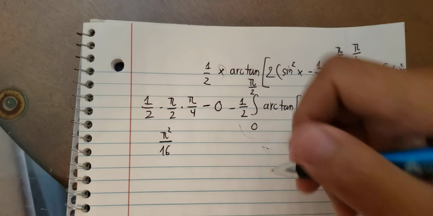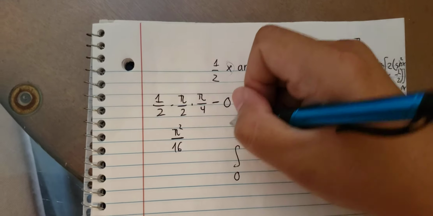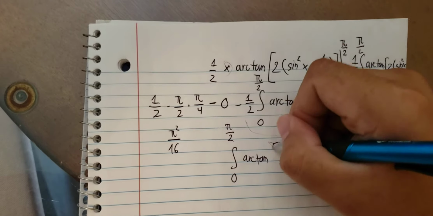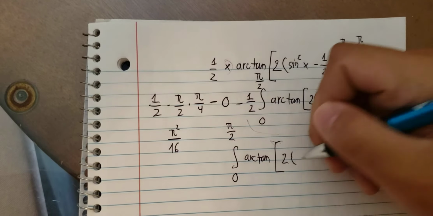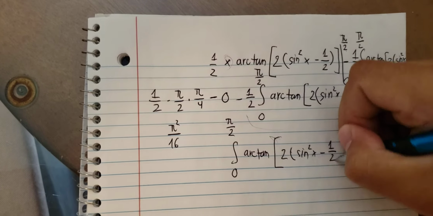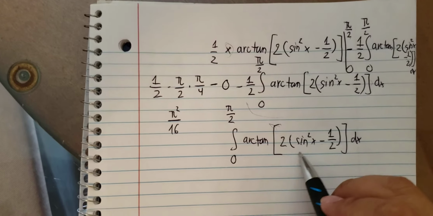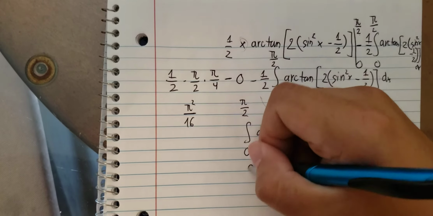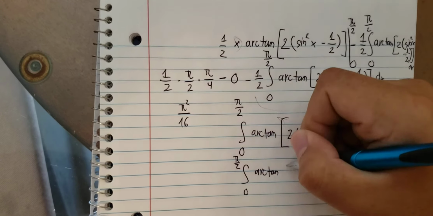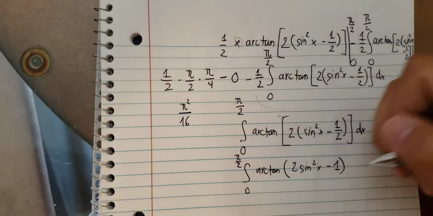About this one, I will concentrate on this integration. If we have number 2 multiplied with this one and this one, you will get 2 sin squared s minus 1 ds.